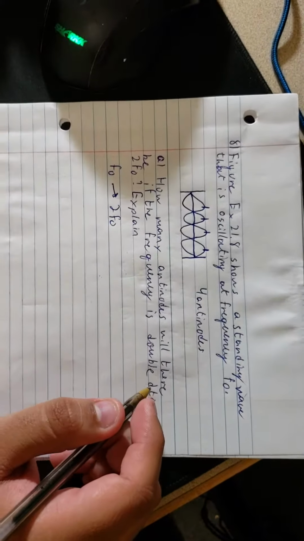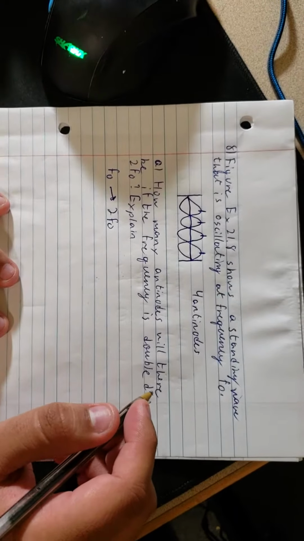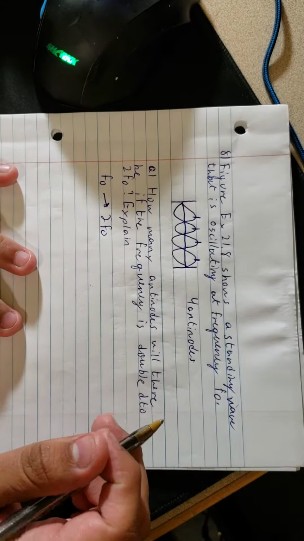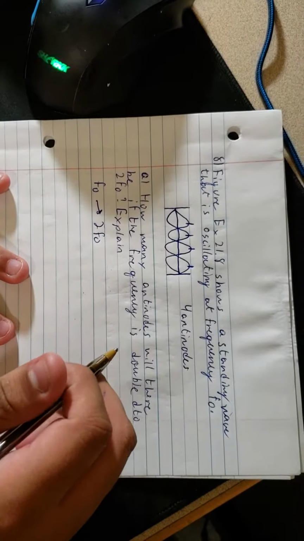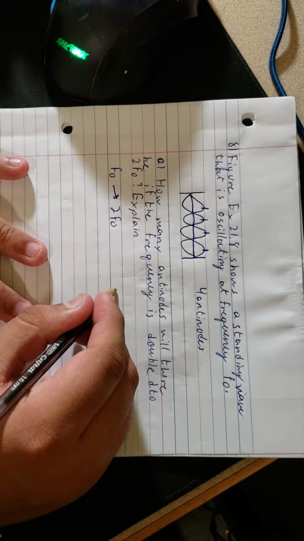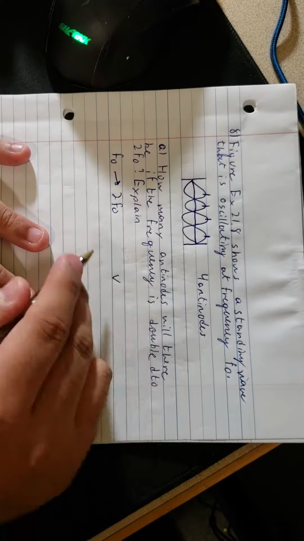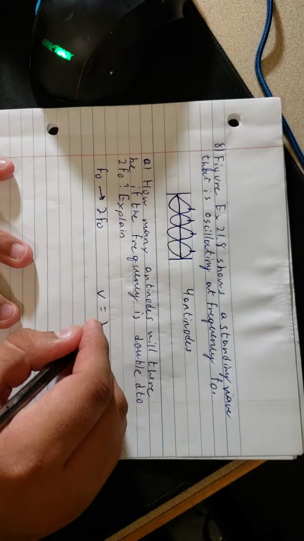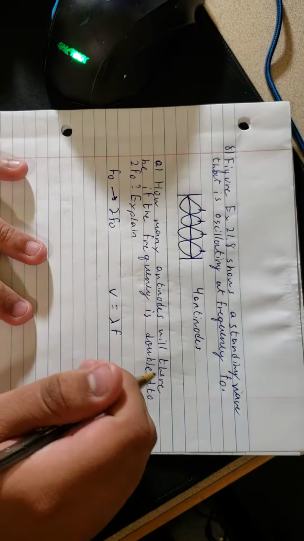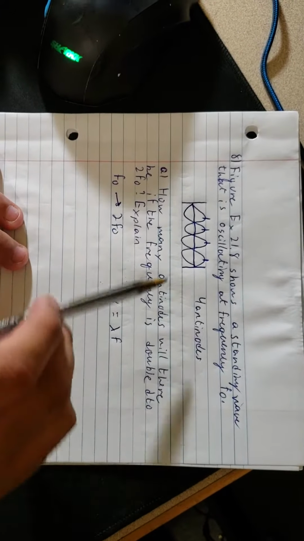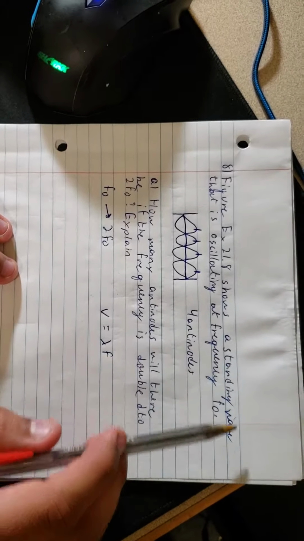Okay, now what we want to do is go from frequency f0 to 2f0. Before we do that, we want to put our attention on what we can relate to this oscillation. The velocity of any wave is equal to lambda times frequency, right? From there, we take a closer look at the example, which says that this is a standing wave.